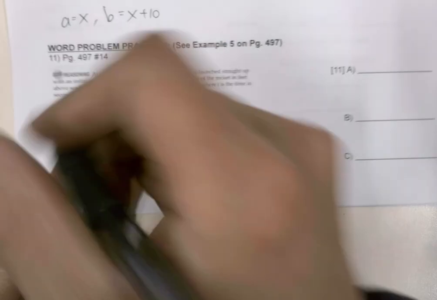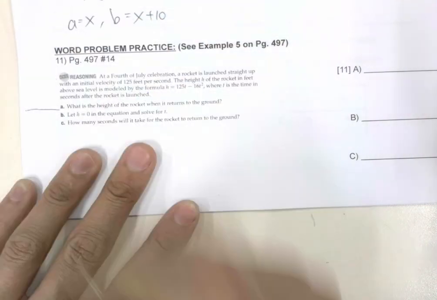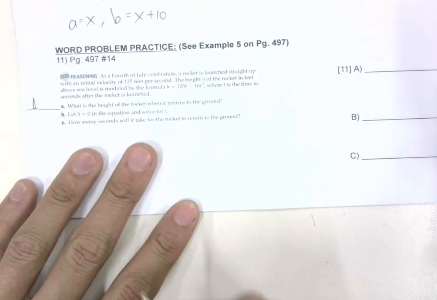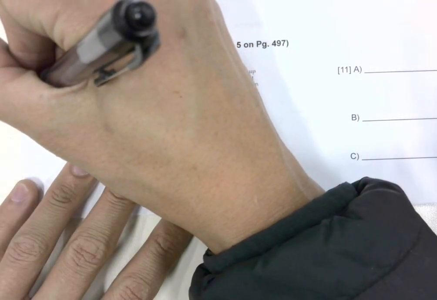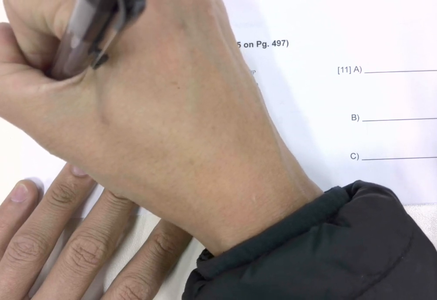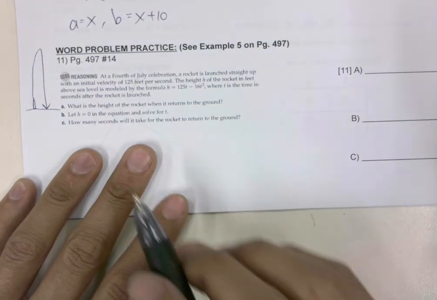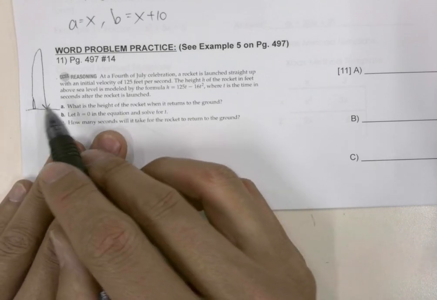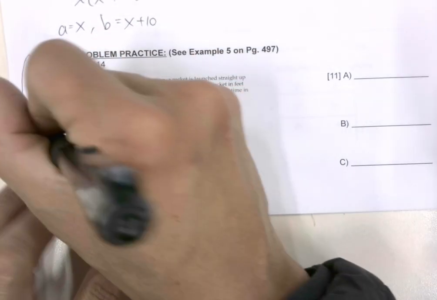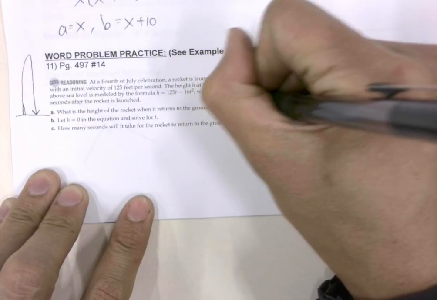All right. So here we have the ground. We have the rocket pointing upward, like so. When it launches, it's going to go up, come back down, and hit the ground. Right. So what is the height of the rocket when it returns to the ground? Well, the height, h, is going to equal 0.